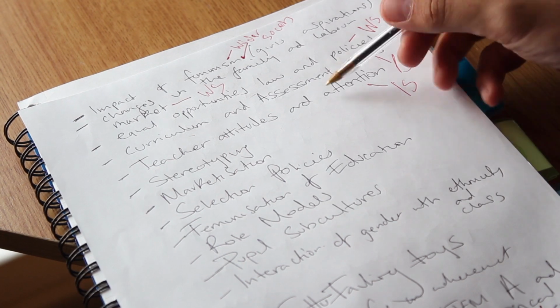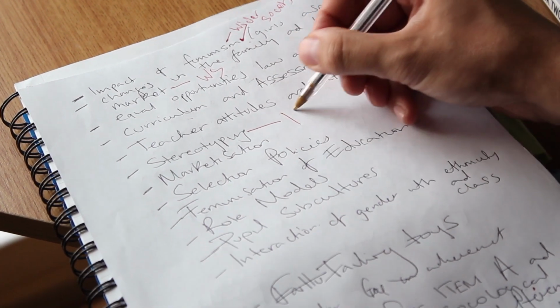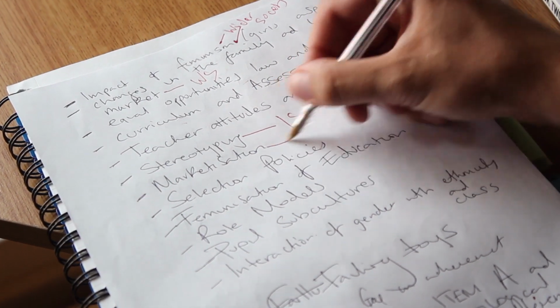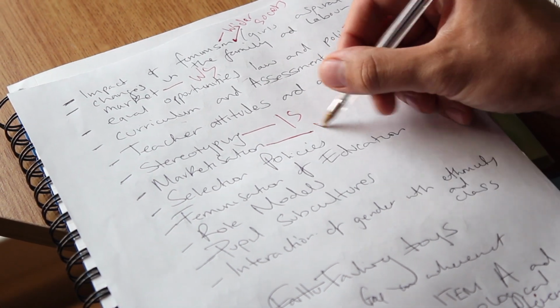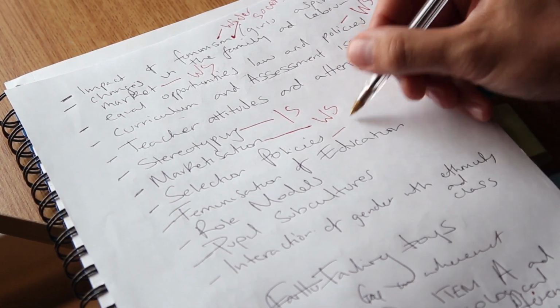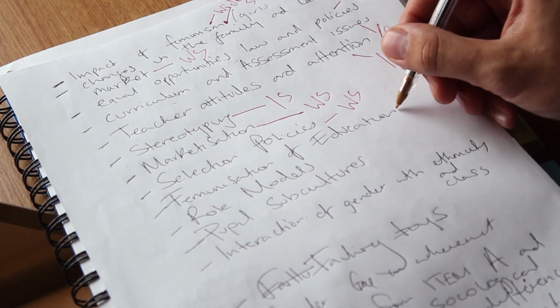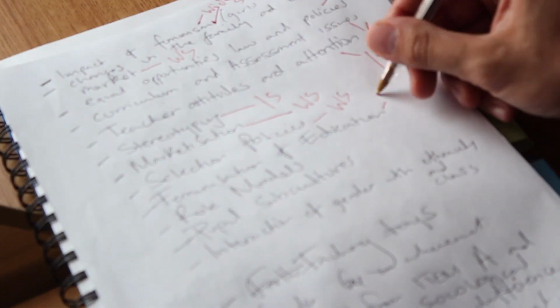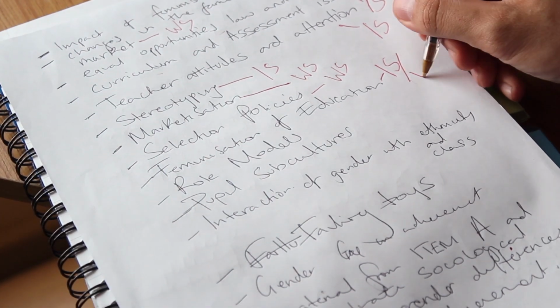Teachers' attitudes, so I can talk about labelling if I want to. Stereotyping, again labelling. Marketisation, so that would be wider society. So I've got policy there. Policy again. Feminisation of education, you can say in school and both.